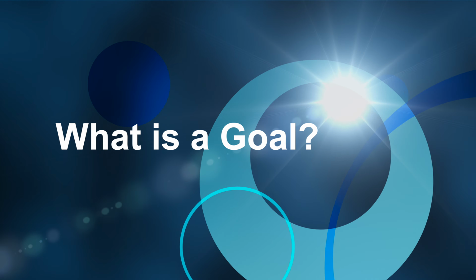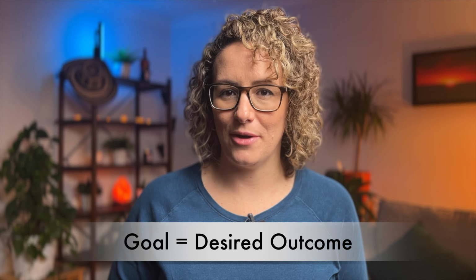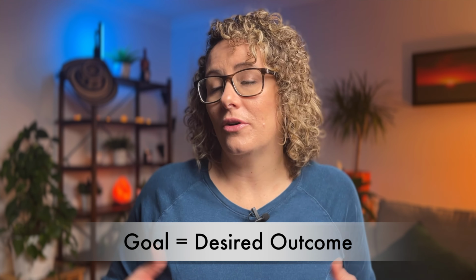Let's get into it. Before going into the 3 parts, let's define what a goal is. A goal is a desired result or outcome with a deadline, or in other words, it's a dream with a deadline. So essentially, it's a result that we want to achieve by a certain period of time. And now, onto the 3-stage process.